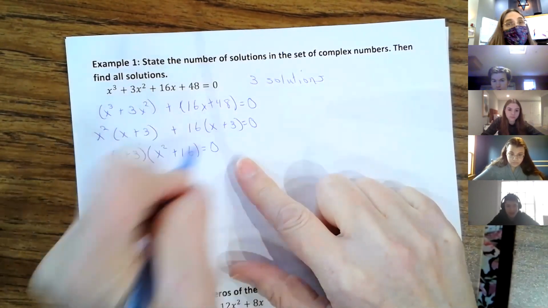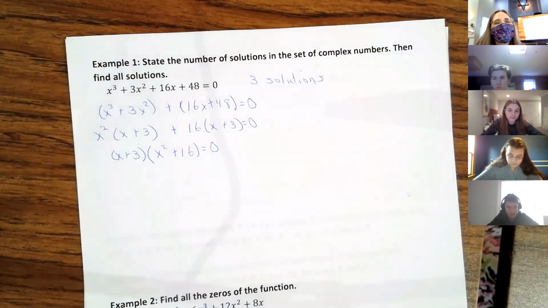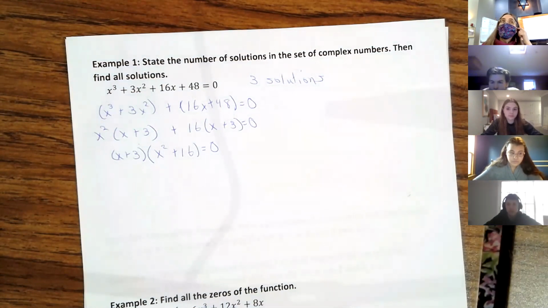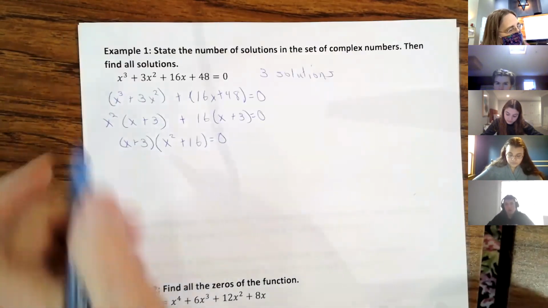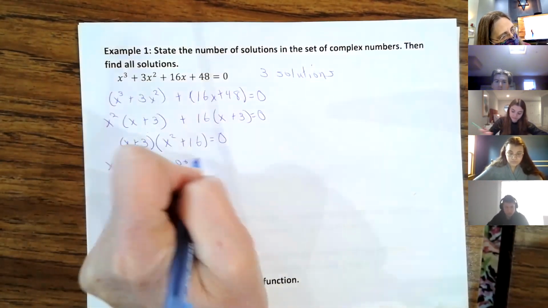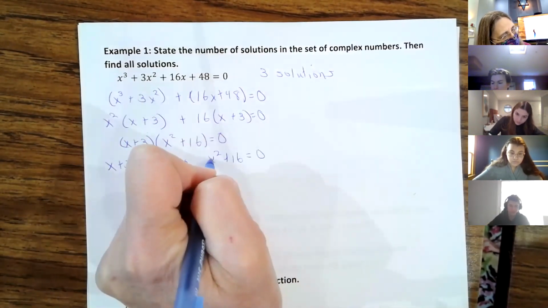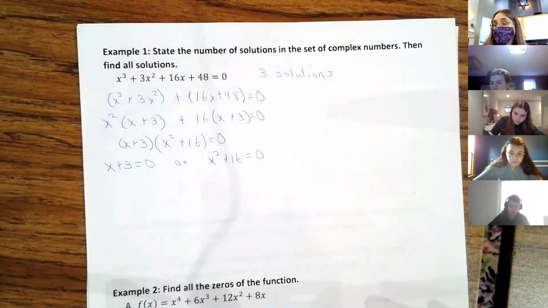Okay. And it can't be factored more because it's addition, right? Yeah, we can't factor this more because it's an addition of 2 squares instead of a difference. But let's set each one of these factors equal to 0 and see what we get, not only in our real solutions, but in our complex solutions as well.